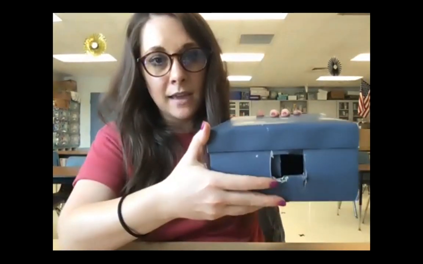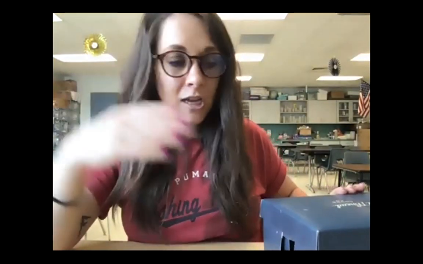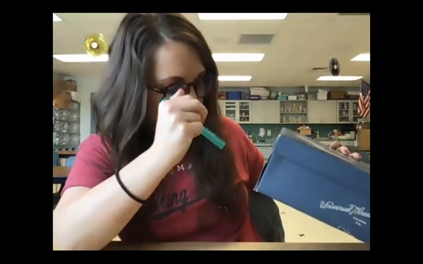If your parent or grown-up would like to do this, they can take an old shoebox, they can cut a hole in it, they can put some objects in there, and then they can quiz you or test you to see what you can see with decreased light energy, and then discuss how that changes as you increase the amount of light energy, at first with a flashlight and then by removing the lid from the shoebox.